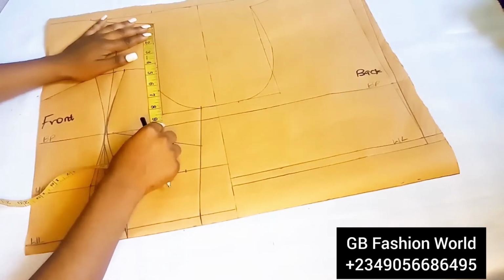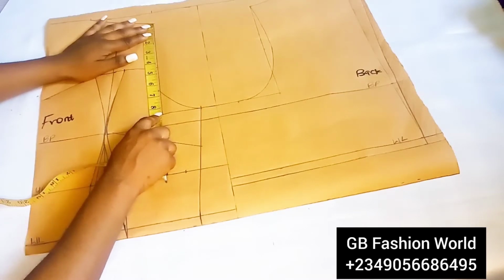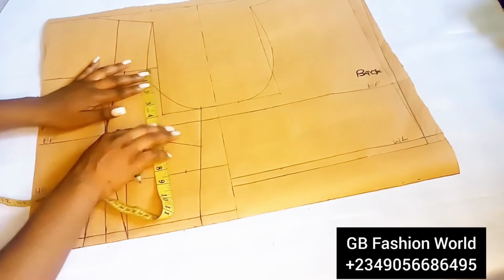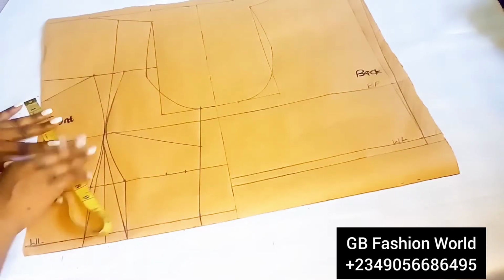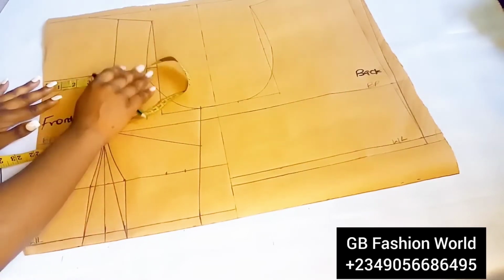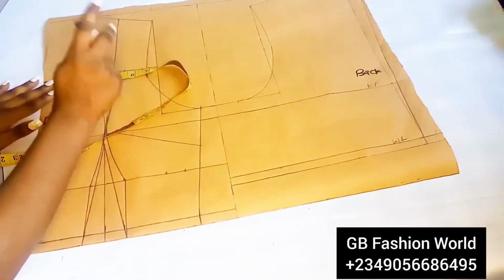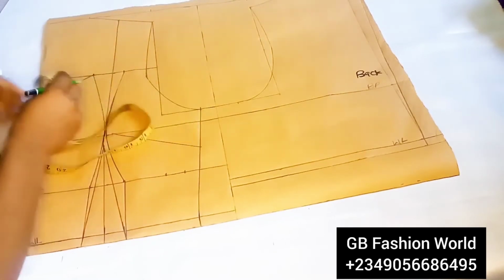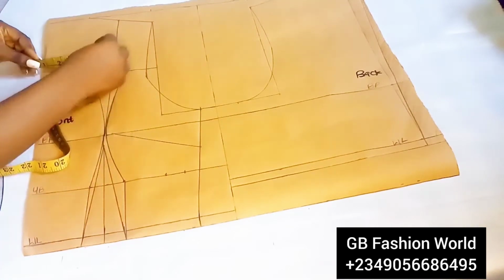And one thing we are supposed to do is to get the new armhole of the shoulder. To get the new armhole of the shoulder, you take your armhole, which is 8.5, and divide it by 2. And from that line you measure half of it. But before we do that, on this overbust, you are going to mark your bra strap to bra strap measurement.